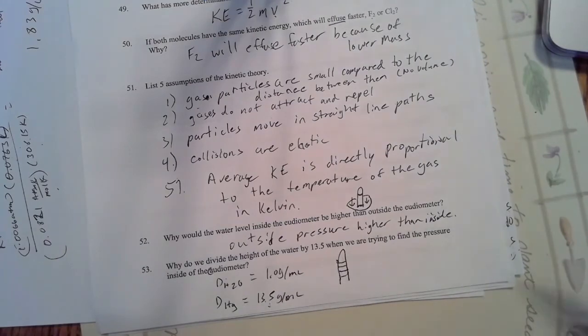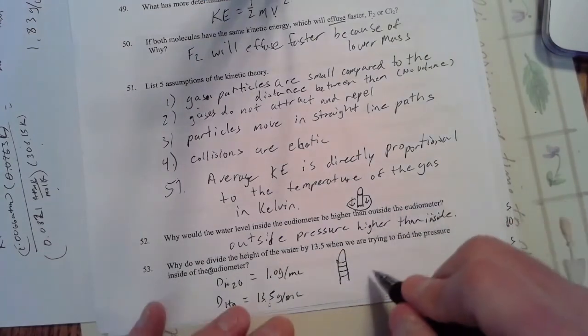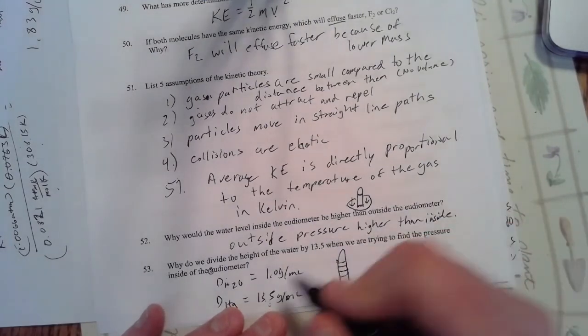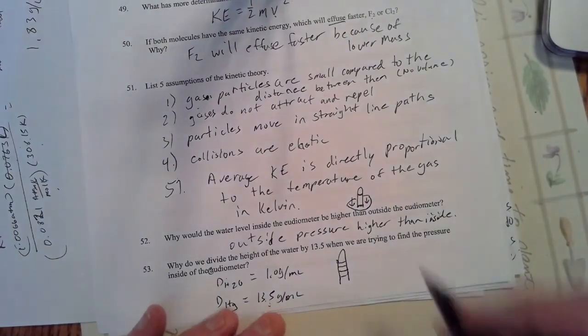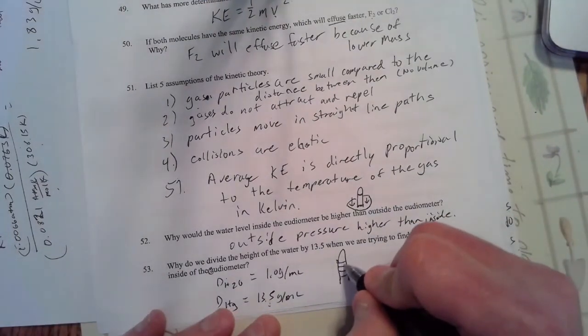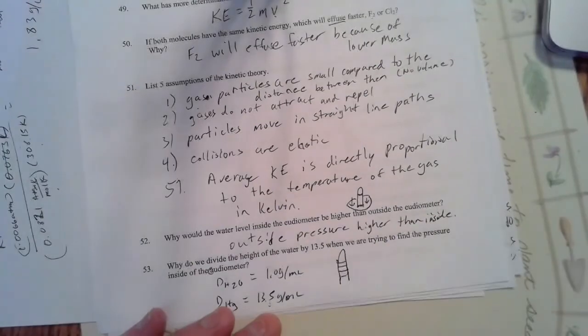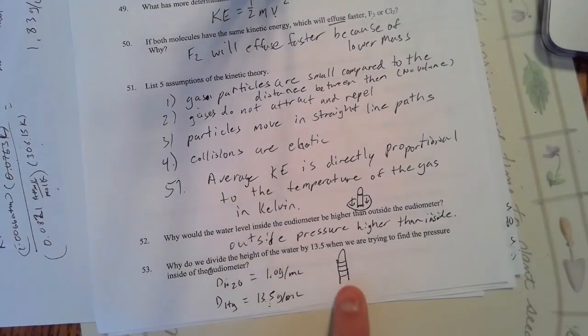That's the millimeter of mercury, and if we look at a barometer, it pushes the mercury up. So H2O is less dense by a factor of 13.5 times. So the weight of this water up here, we need to divide by 13.5 to determine how many millimeters of mercury that would be equal to.